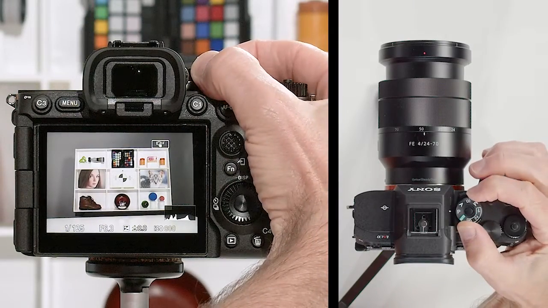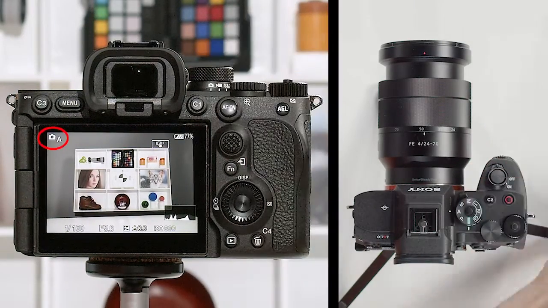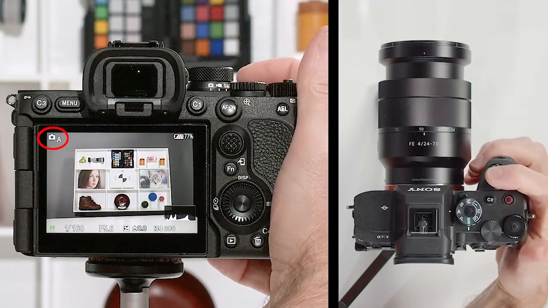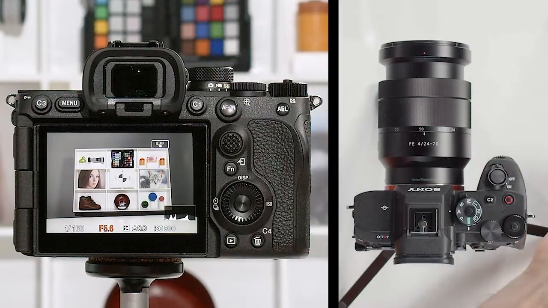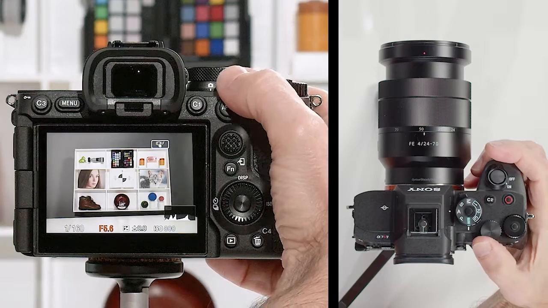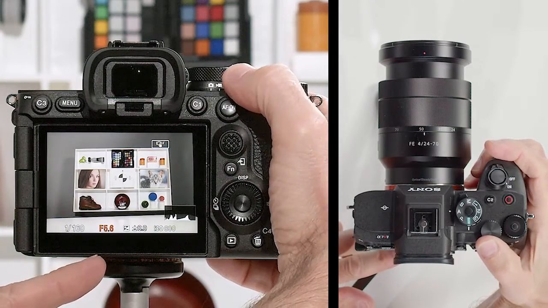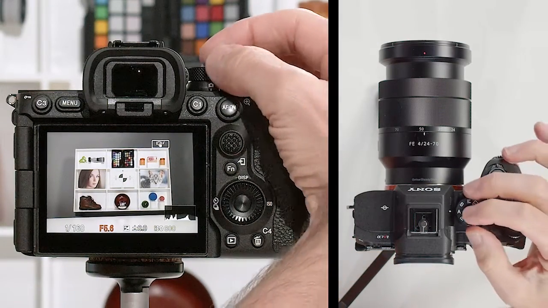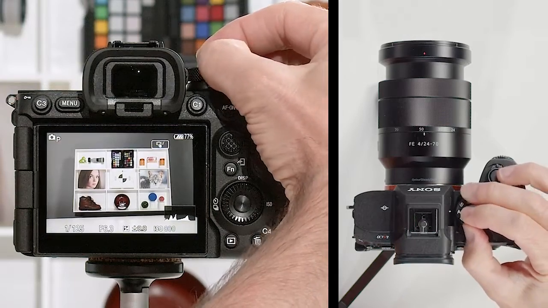So on the mode dial, we change over to aperture priority here. And on the back of the camera, you can see that as soon as we turn the dial, we're going to start getting an orange color here. Let me just change it again on the top from program to aperture priority.